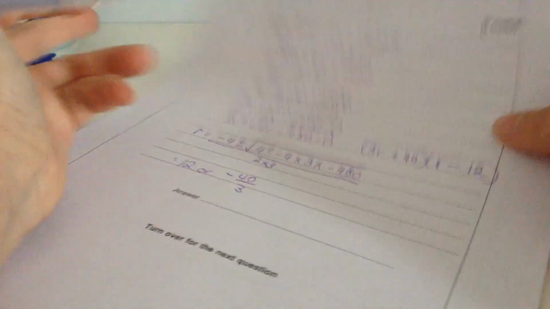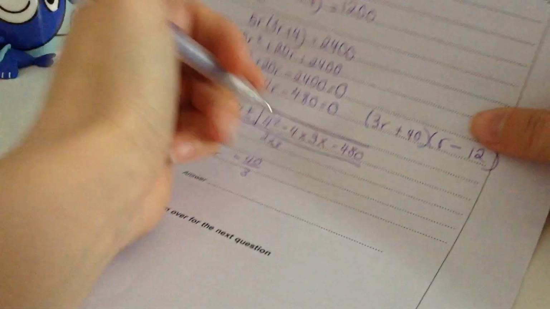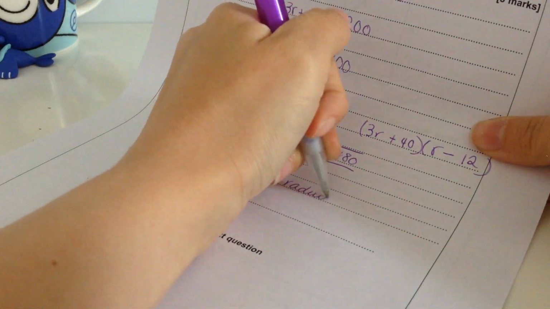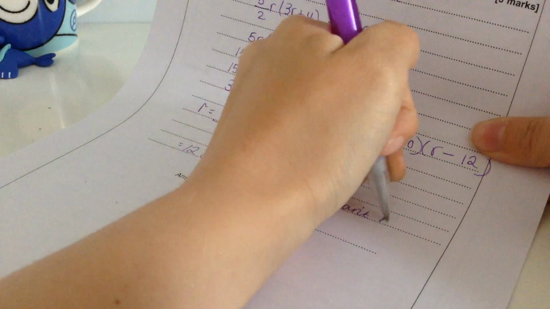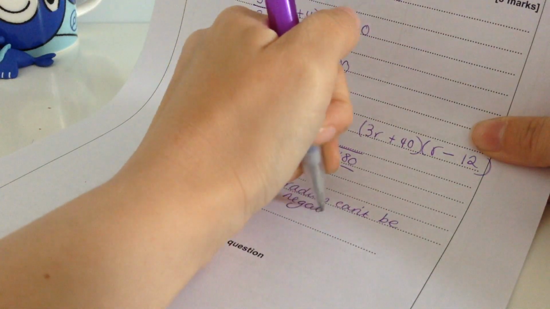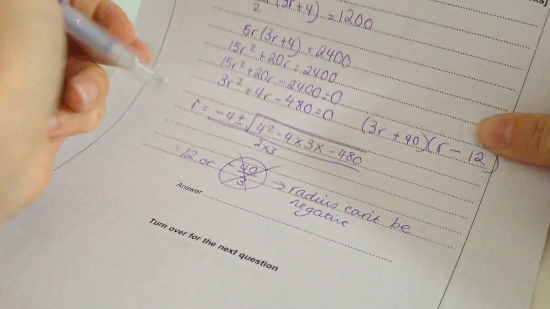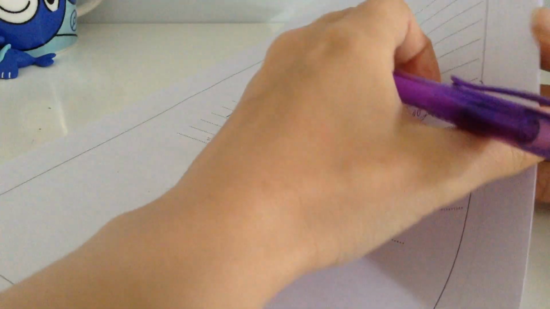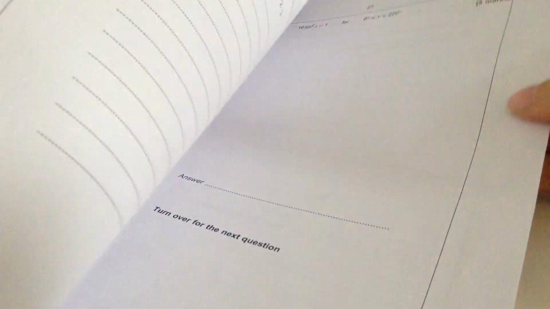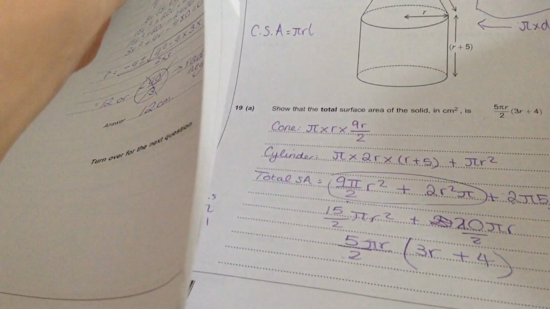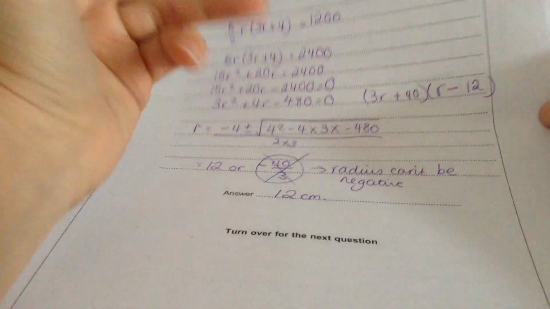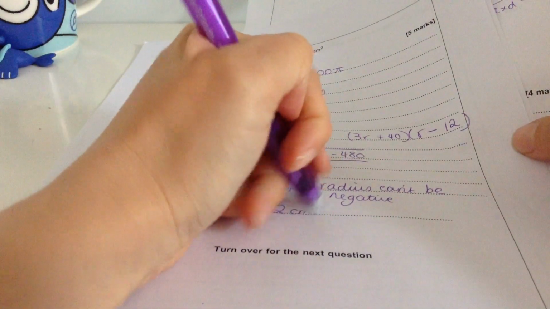Anyway, doesn't matter, it's so much easier on a calculator. Okay, I can discard that one because the radius can't be negative. But I should still write it down because it is still a solution to that equation. The answer is 12 centimetres. Wait, was it centimetres? What was it? Yeah, well, the radius is 12 centimetres, but the value of r is just 12, technically.